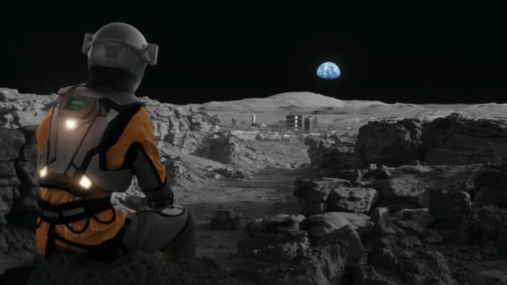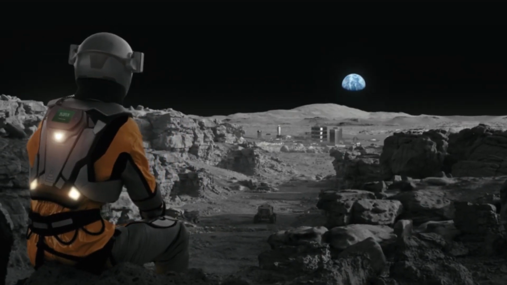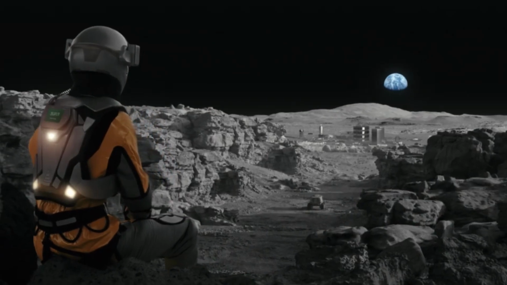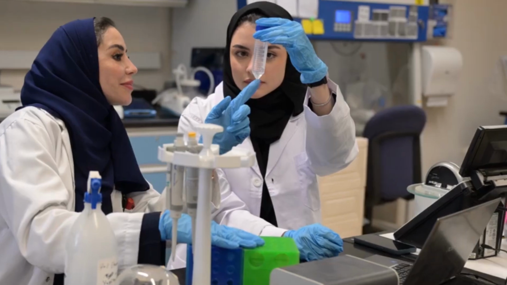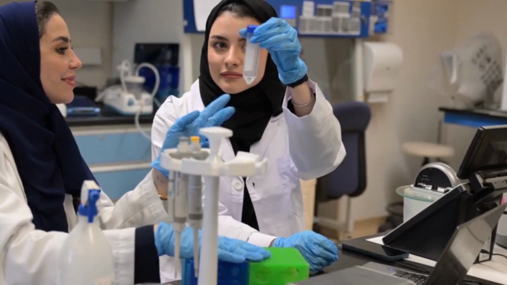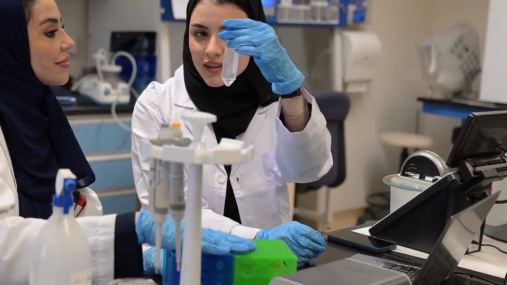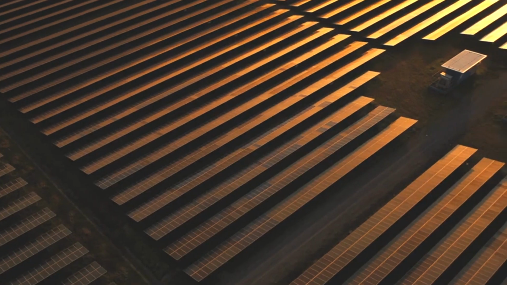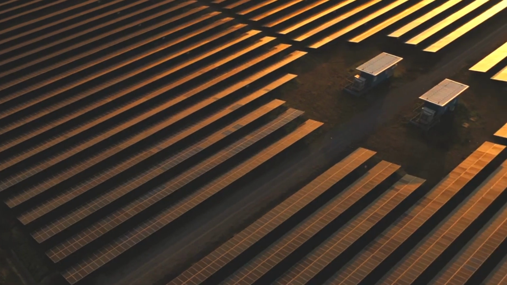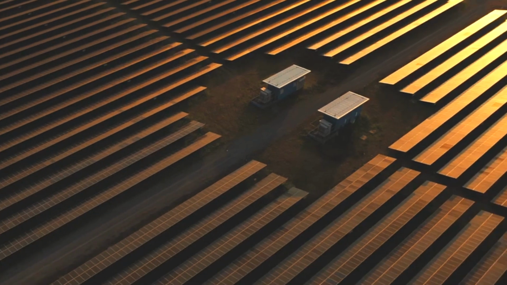Space exploration and research. The vast empty spaces could be used for space research, similar to how the US uses deserts for testing. With the right technology and investment, parts of Saudi Arabia's empty land could become productive in the future. So, why is 80% of Saudi Arabia empty?